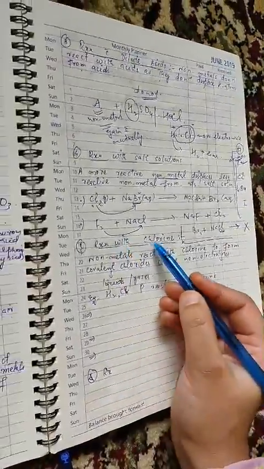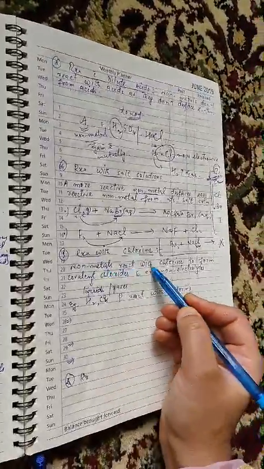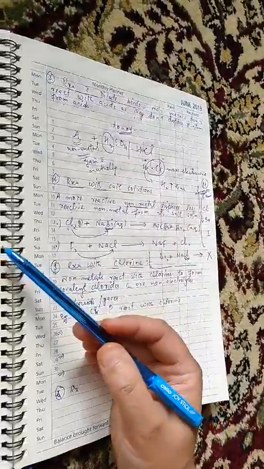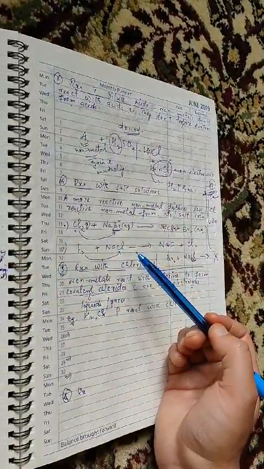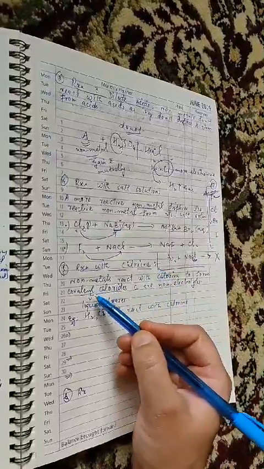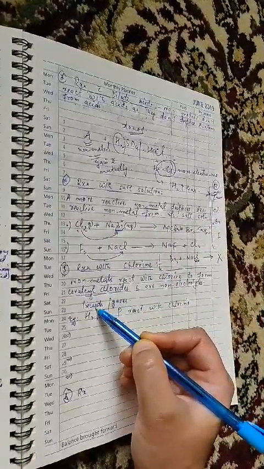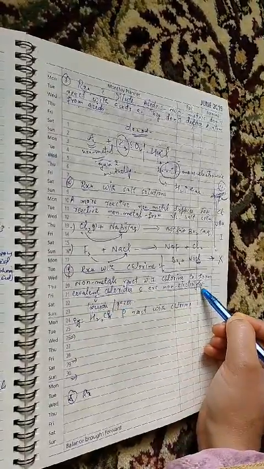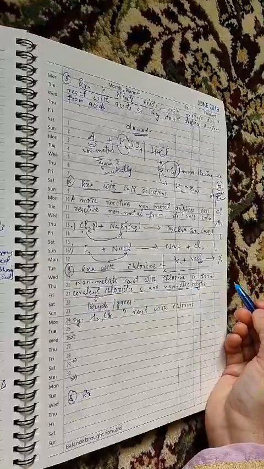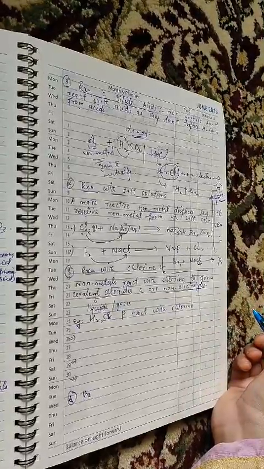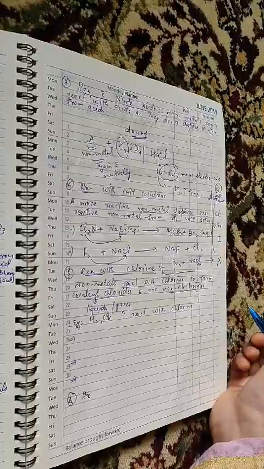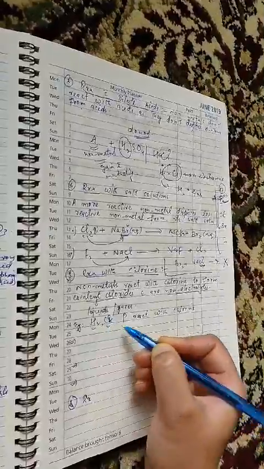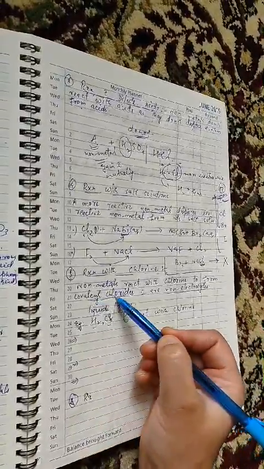Fifth reaction is reaction with chlorine. When non-metals react with chlorine, they form covalent chloride. You will remember it in the chemical properties of non-metals. Only covalent compounds are formed. So here covalent chlorides will be formed. They will be present in the form of liquid state or in gaseous state, and these are non-electrolytes. Non-electrolytes means they do not conduct electricity when they are present in an aqueous solution. So here some non-metals that react with chlorine: hydrogen, carbon, and phosphorus, and they form covalent chloride.